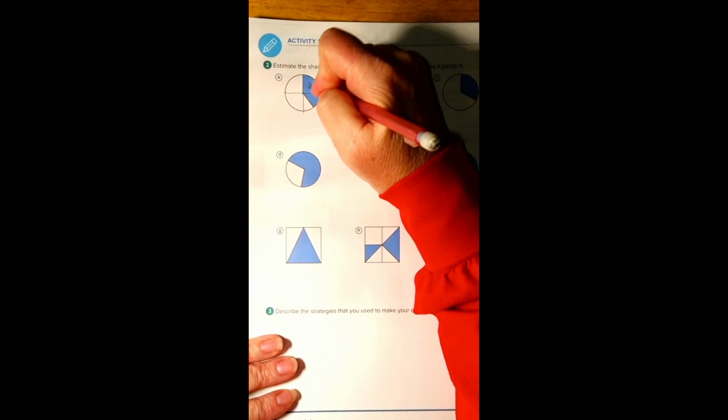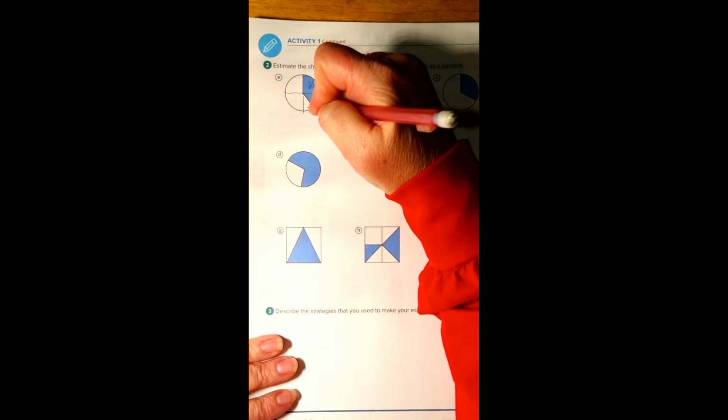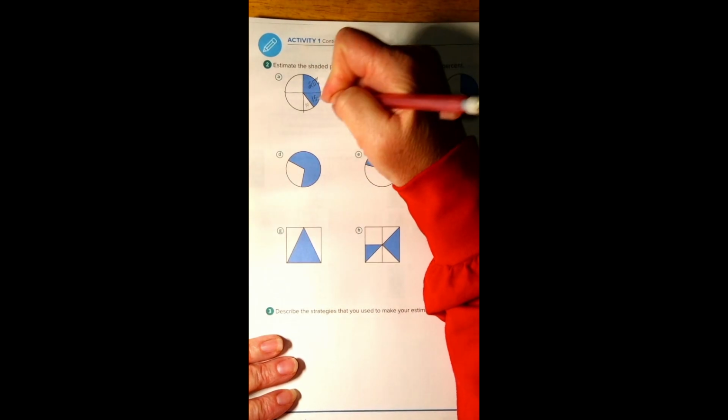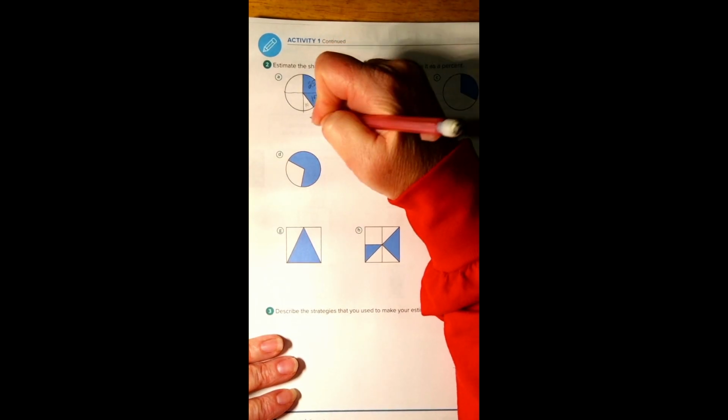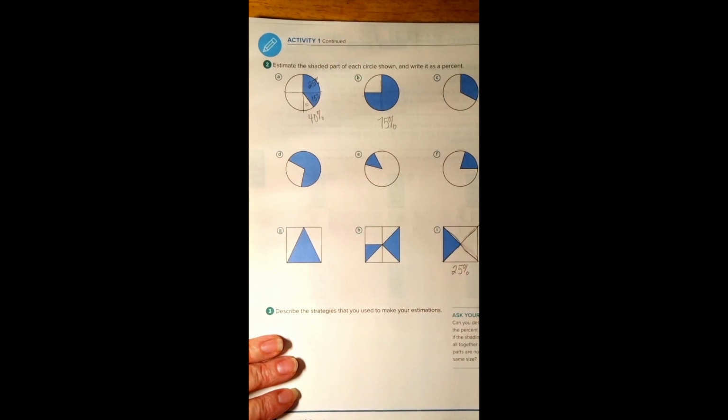we know this is 25. And this part here isn't quite 25. This might be like 15, and this part 10. So 25% and 15% would make this one about 40%. This one, we could break it into thirds. So if we did thirds, that would be 33%.